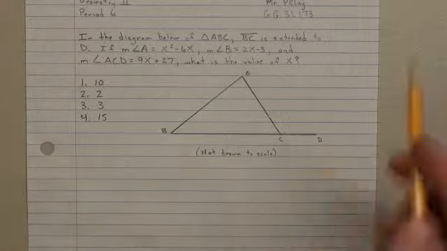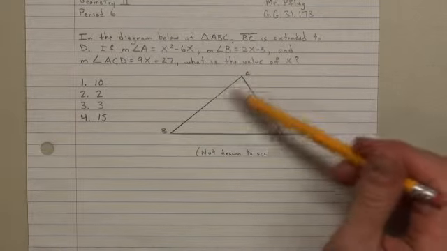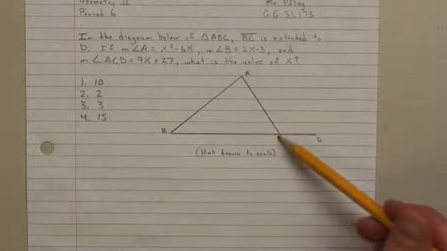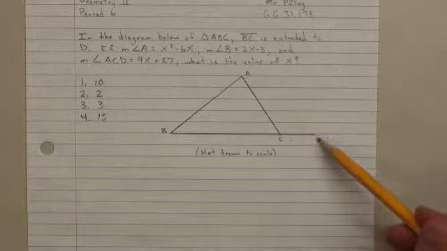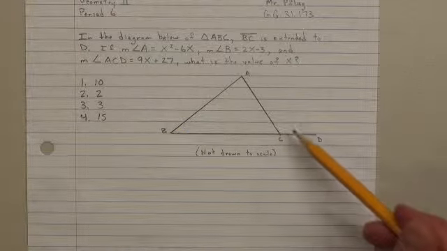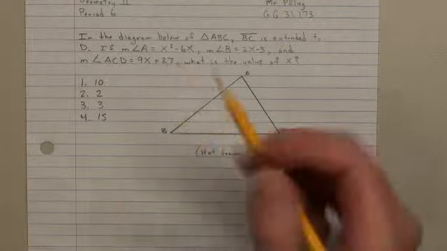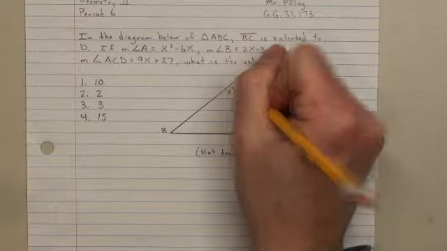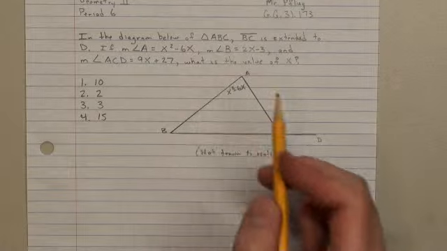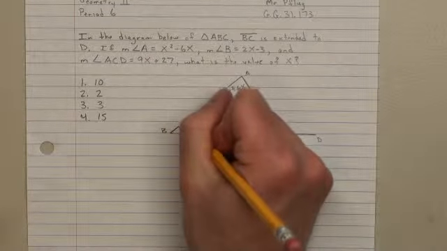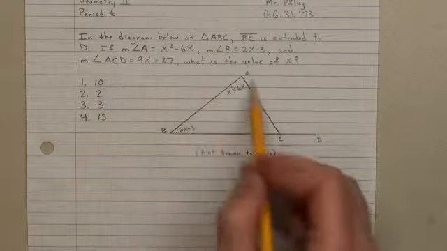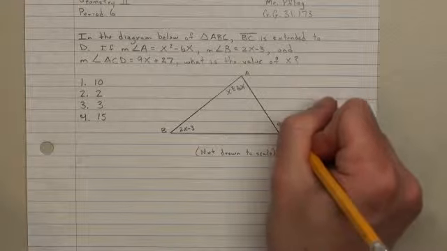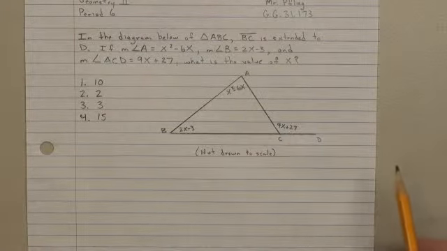Now, let's see what they're talking about. So in the diagram below of triangle ABC, that's this triangle, segment BC, here's segment BC, is extended to D. See how it's extended to D? So we form this exterior angle here. Okay, now the measure of angle A is x squared minus 6x. Okay? The measure of angle B is 2x minus 3. And the measure of angle ACD is 9x plus 27. What is the value of x?